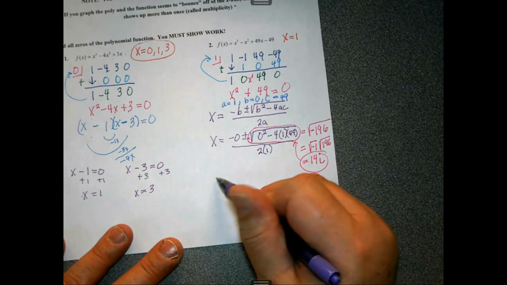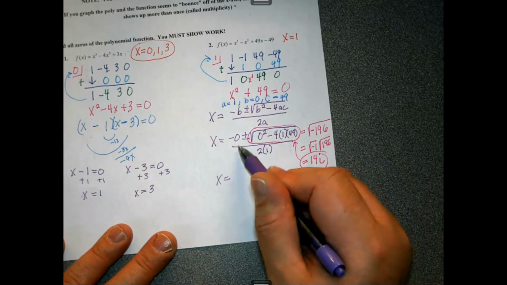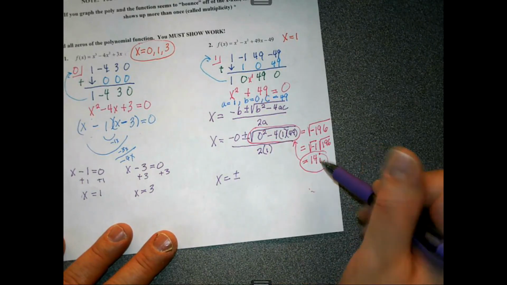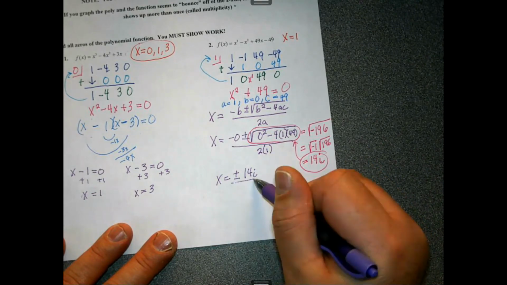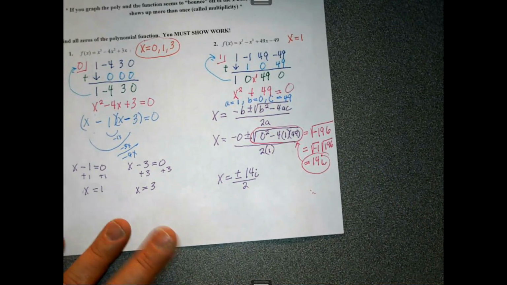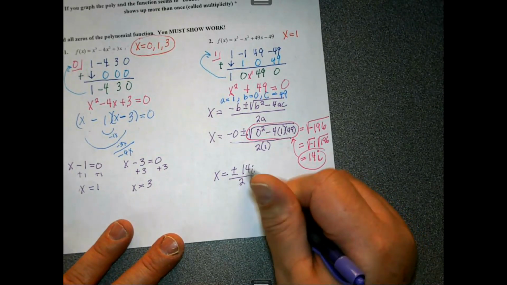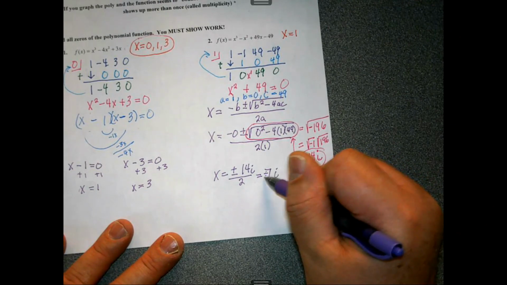So x equals, I don't have to worry about this minus 0, plus or minus 14i divided by 2. So what are my other two zeros? You could reduce this. Plus or minus 7i, right?